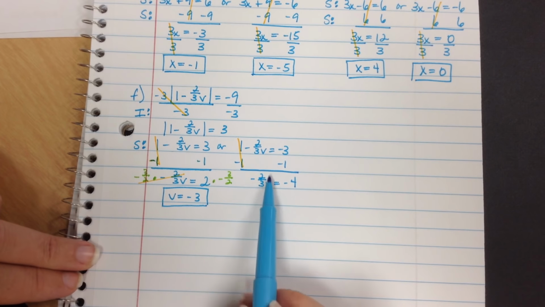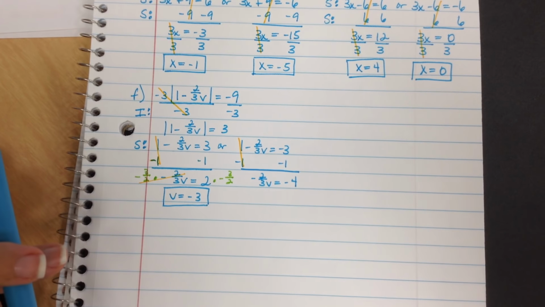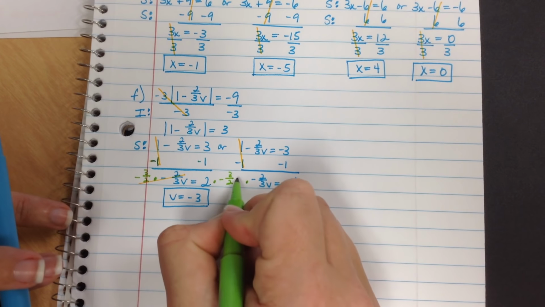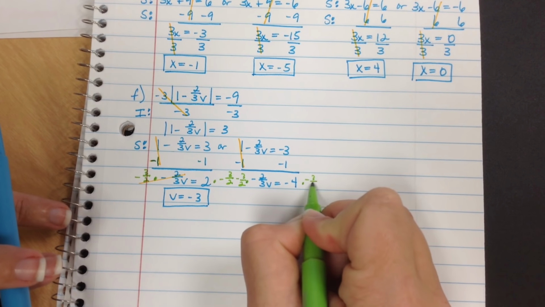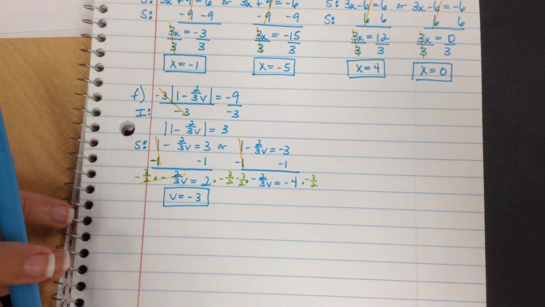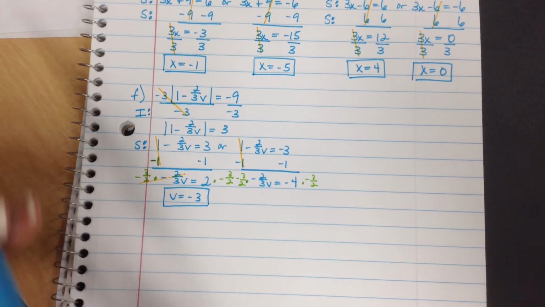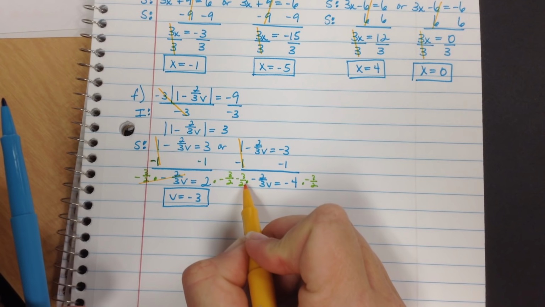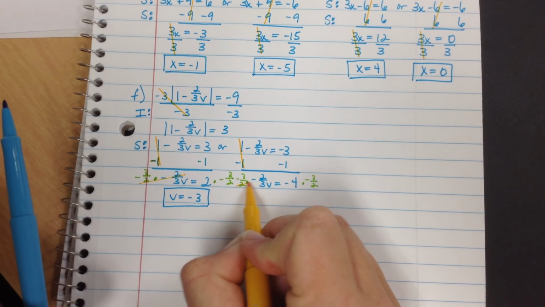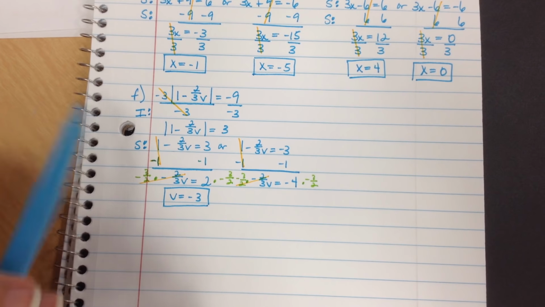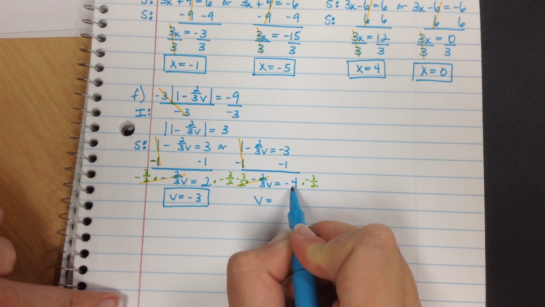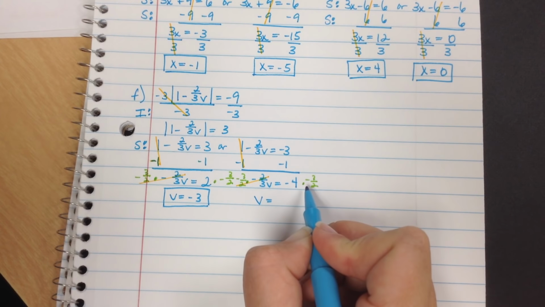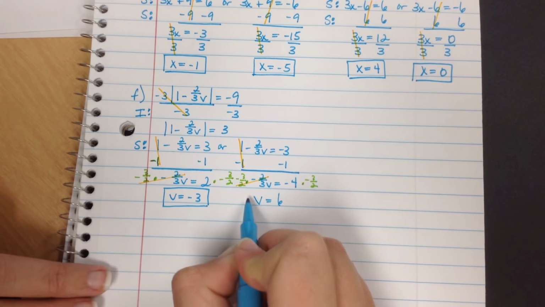Now remember, to get rid of the fraction, we're going to multiply by the reciprocal, which is going to be negative 3/2 again. On the left side, the negative 3/2 and the negative 2/3, those cancel. Again, that's the purpose of doing it. And we get v by itself. Negative 4 times negative 3/2 is positive 6.